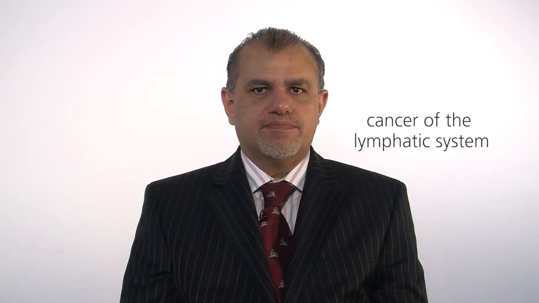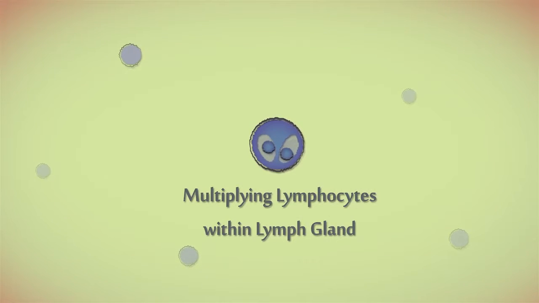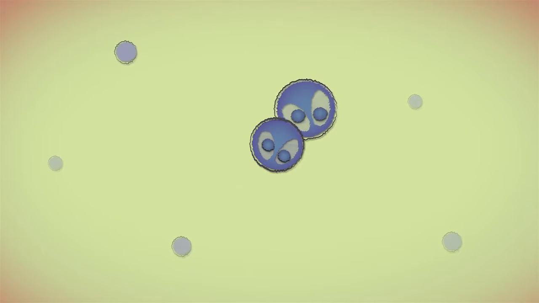Classical Hodgkin's lymphoma, also known as Hodgkin's disease, is a type of cancer of the lymphatic system. The cancer develops from a type of white blood cell known as lymphocyte. The cancerous lymphocytes increase in number within the lymph glands or other tissues, which then causes enlargement or swelling of the lymph glands. There are different subtypes of Hodgkin's lymphoma. The exact subtype is determined by the microscopic appearance of the biopsy tissue. However, the treatment principles are similar for various subtypes.